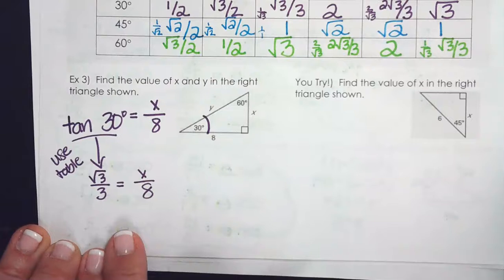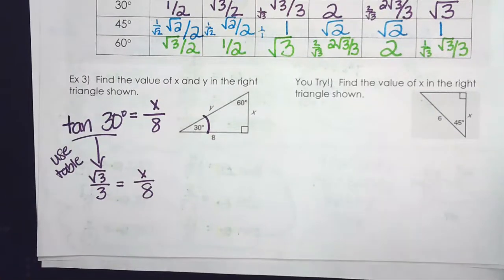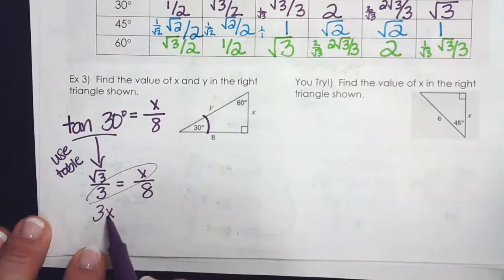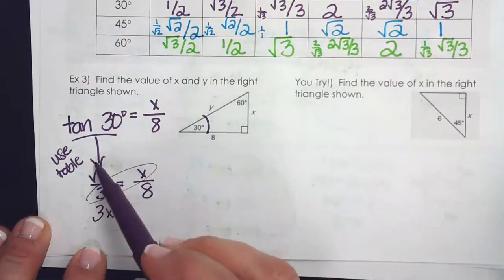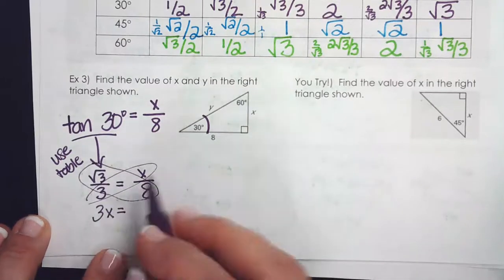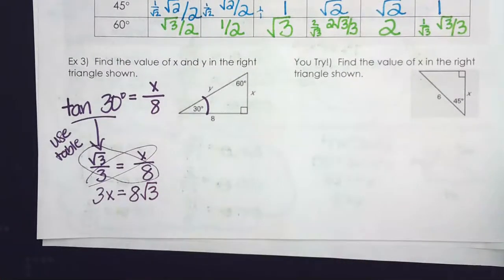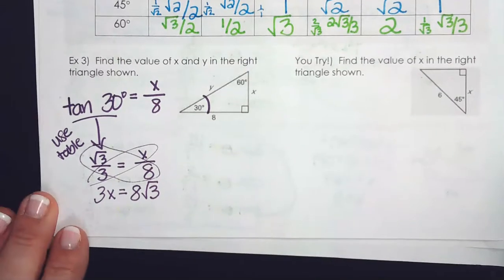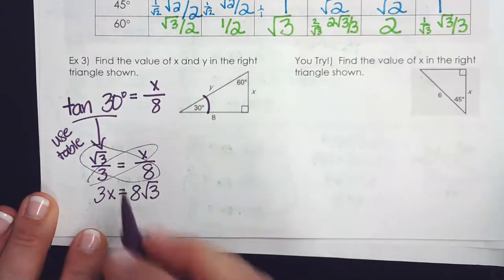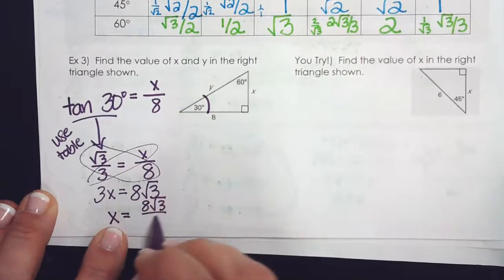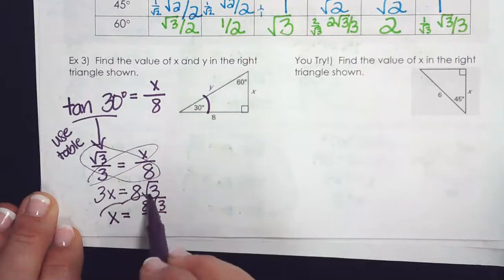There are a couple ways you could solve something like this. One way is to cross multiply, and you say that 3 times x is equal to root 3 times 8, which is 8 root 3. Because these are ratios, we often end up with proportions that we can cross multiply. What would we do to solve for x? Divide by 3. So I have that x is 8 root 3 over 3.